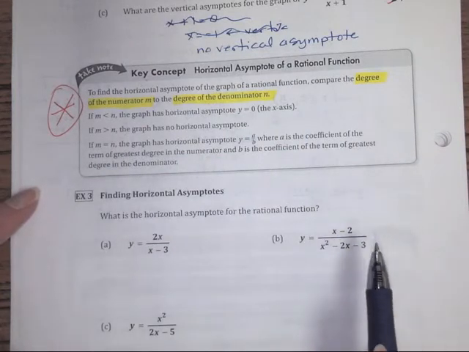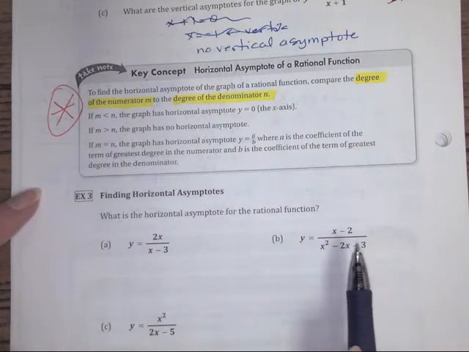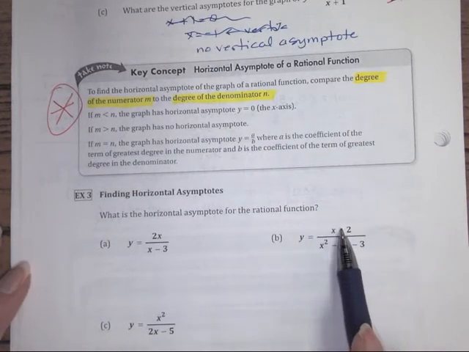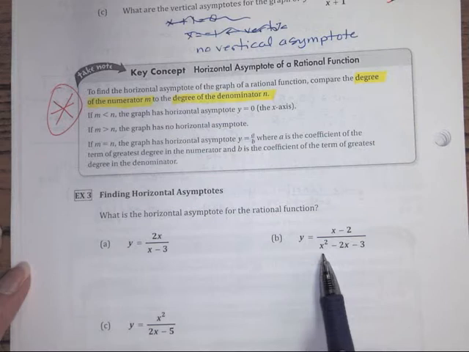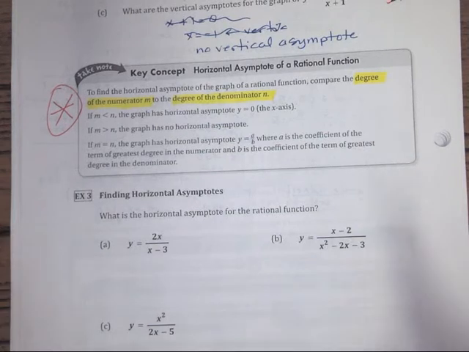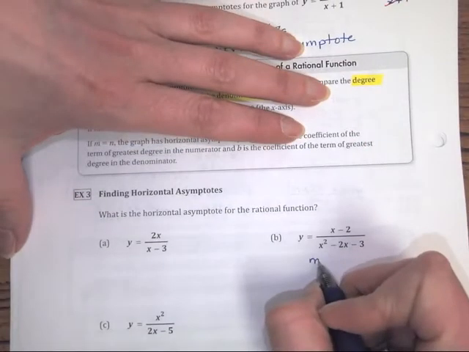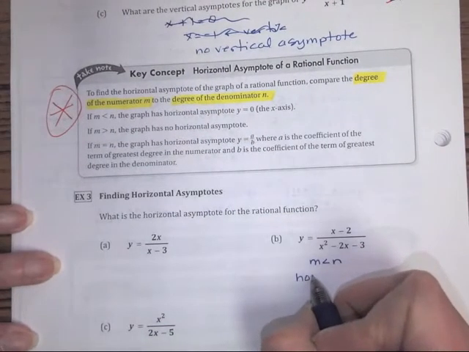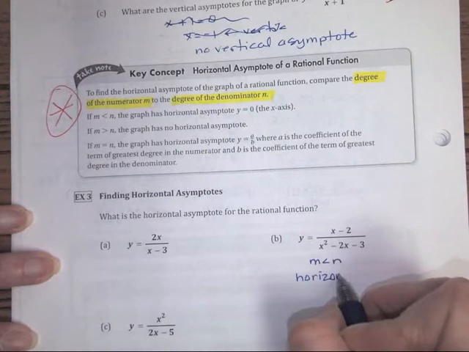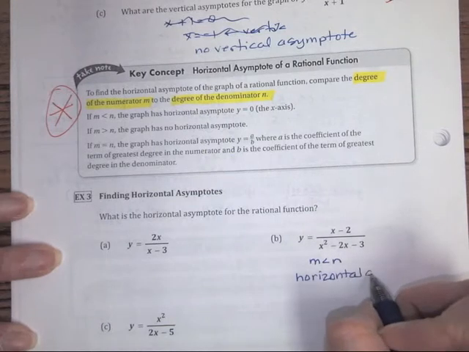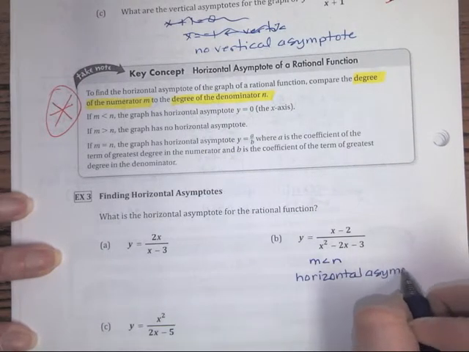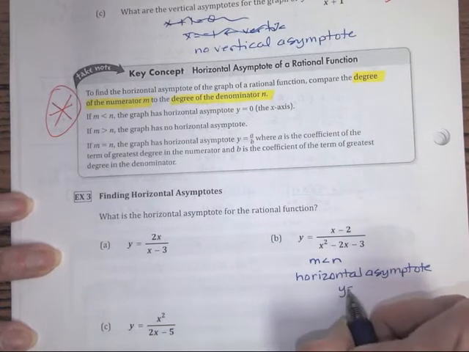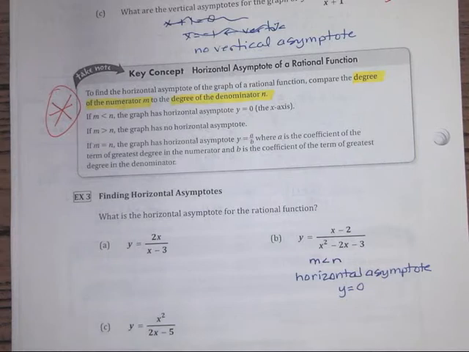Right here, the degree is 1 and the degree is 2. M is less than n, right? So there is a horizontal asymptote at y equals 0. Okay?